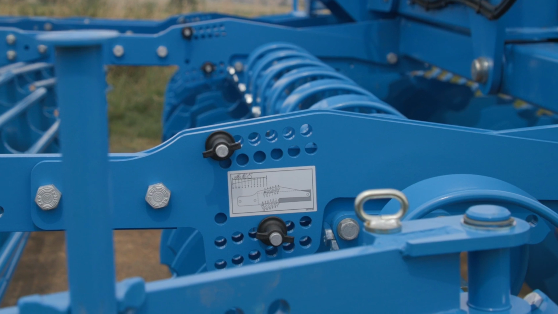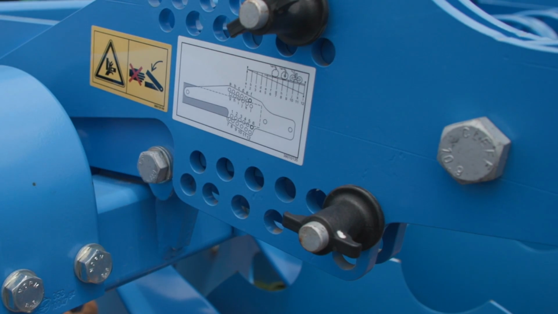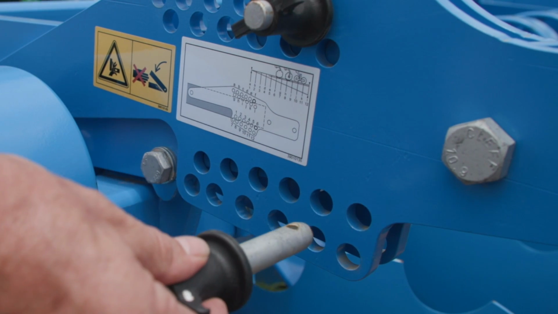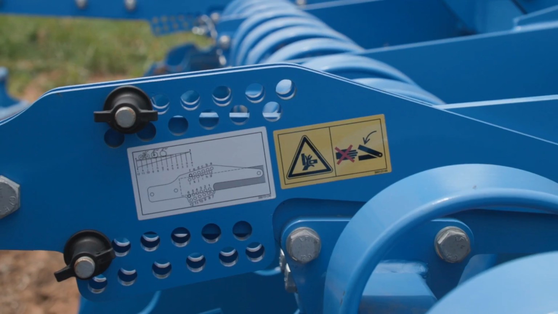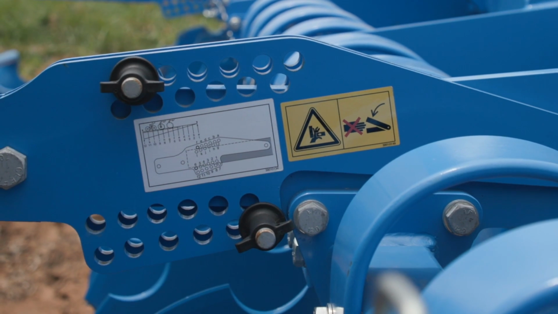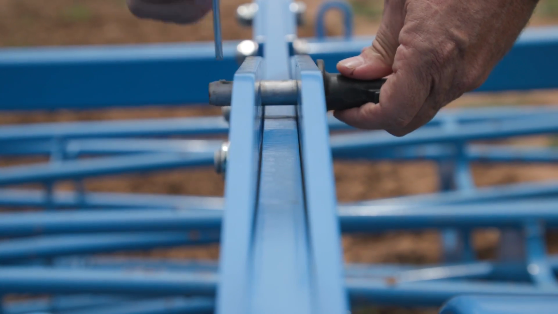Look for the depth guidance sticker on the machine. This will help indicate how depth is controlled on the rollers. Insert the bottom pin just below the horizontal beam, then lock the horizontal beam with the top pin.